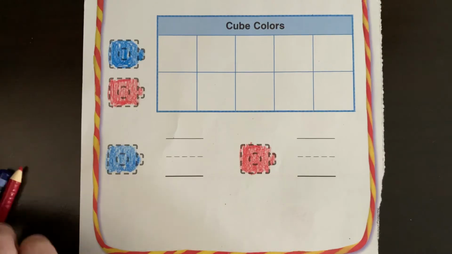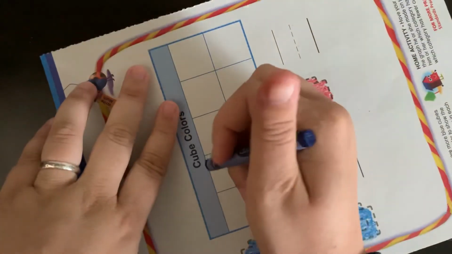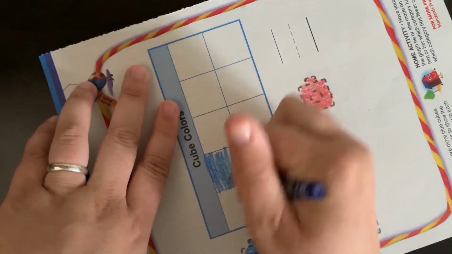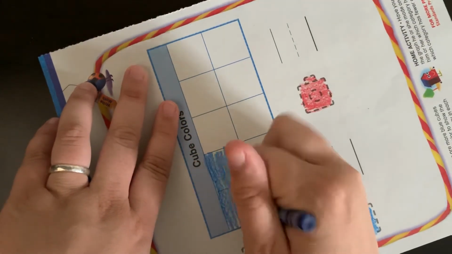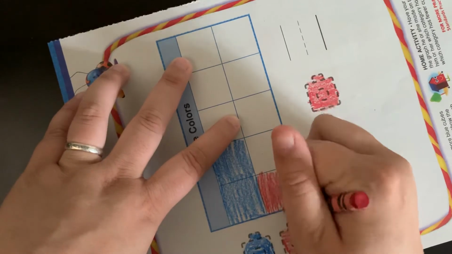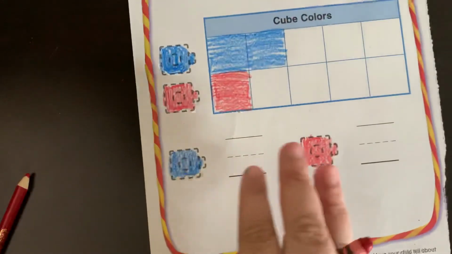So remember, there are more blue cubes than red cubes. So you could do this a lot of different ways. If I'm going to color these in, you could just do it like this. There are more blue than there are red.